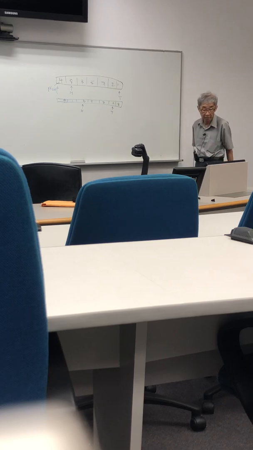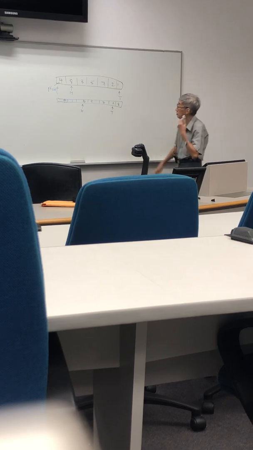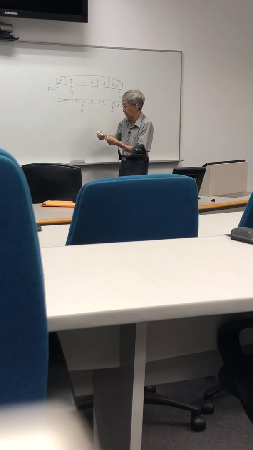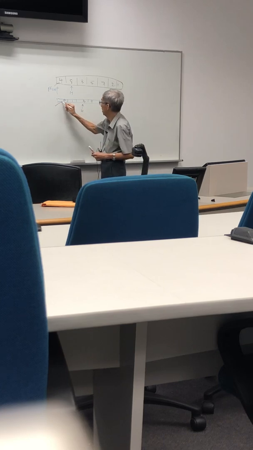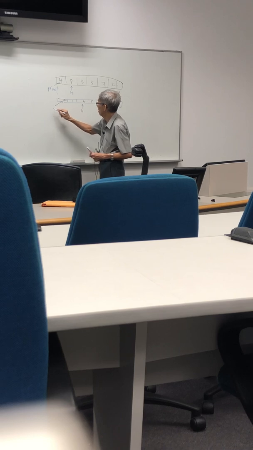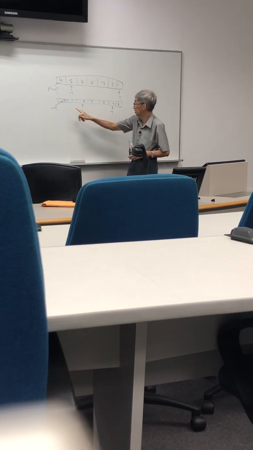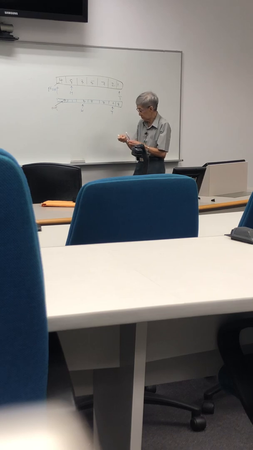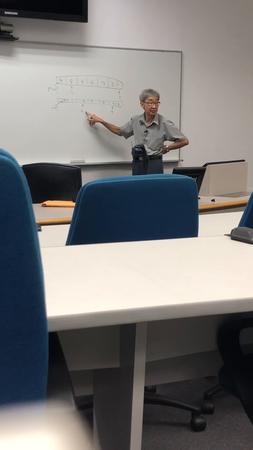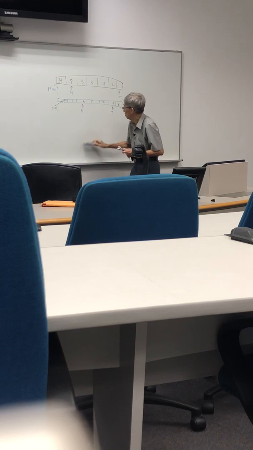Go to step 1 means compare the pivot with the head. Pivot is still the same. Pivot all the time remains unchanged. So this is the pivot. Compare pivot with the head. So now, is pivot more than the head? Yes. So pivot is more than the head, so we move it.